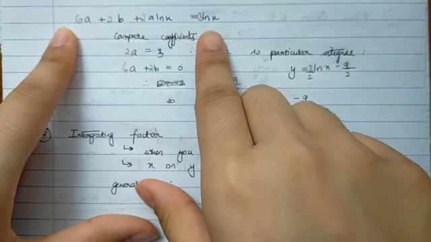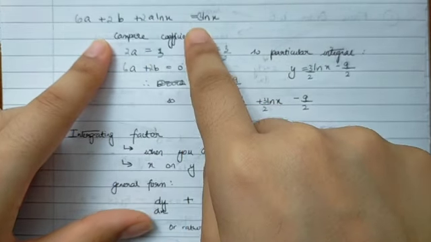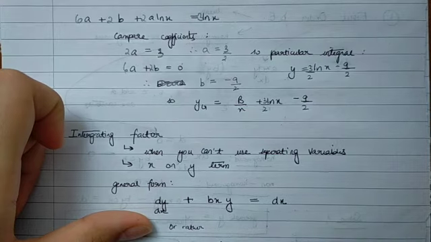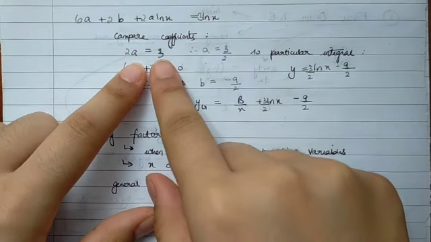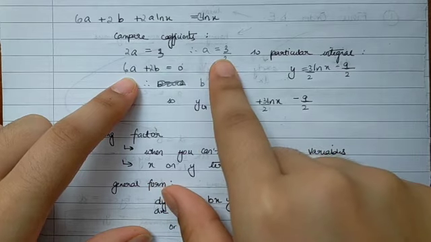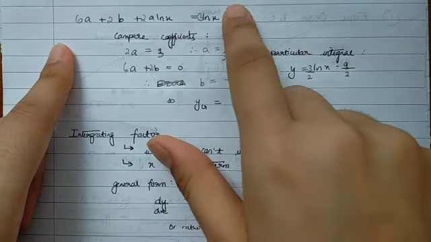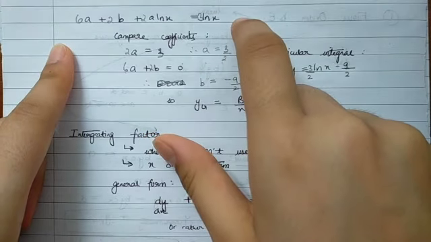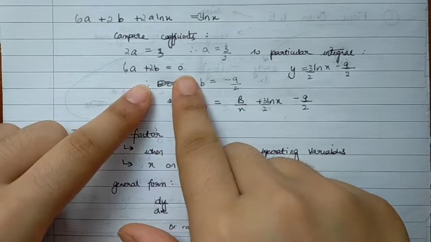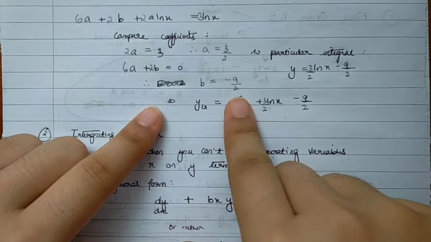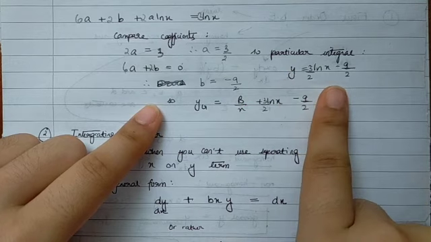Now how we solve this is by comparing coefficients. So we have 2a here and we have 3 here. So you can say 2a is equal to 3, and we get a is equal to 3 over 2. And then we have 2a plus 2b here, but it has to be compared to 0 because we have no term on the right hand side for that. So we have 2a plus 2b equals 0. And then we get b equals minus 9 over 2, and this is our particular integral.